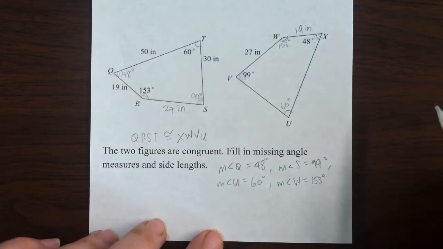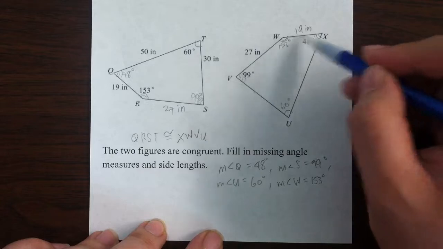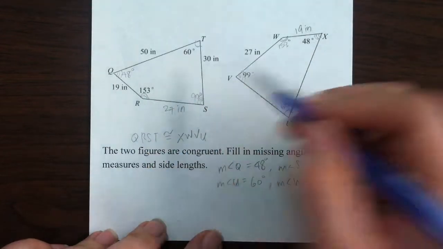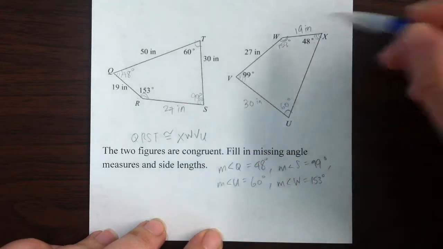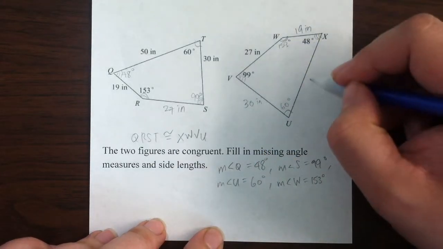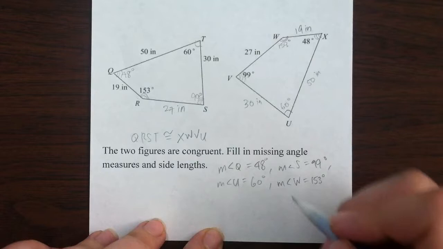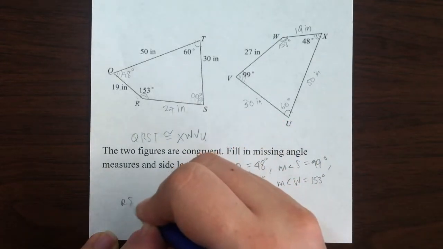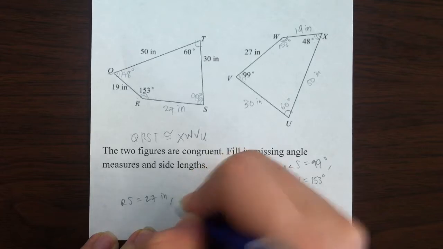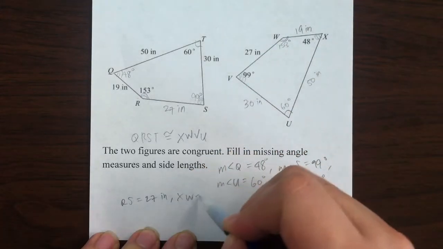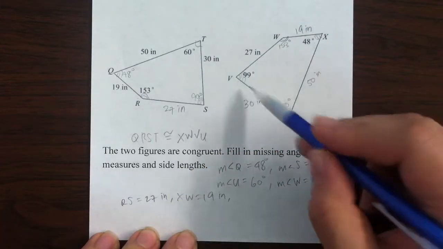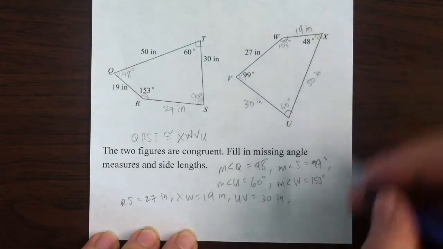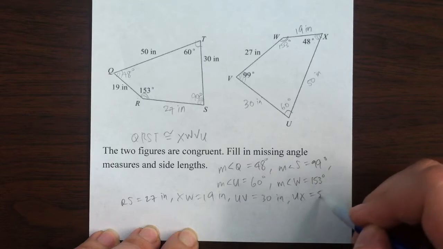I still need to find some missing sides. So opposite of 19, I have here, opposite of 19, 30 inches. And then opposite of 27, I have 50 inches. So I will write RS equals 27 inches. XW equals 19 inches. UV equals 30 inches. And UX equals 50 inches.